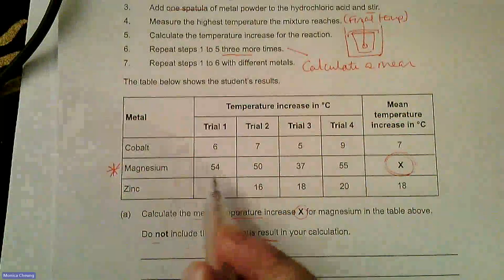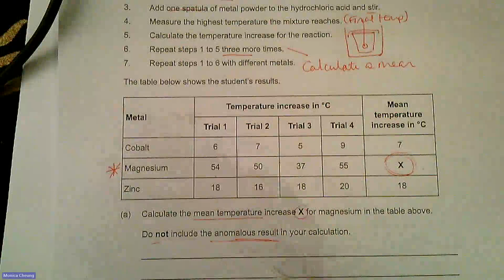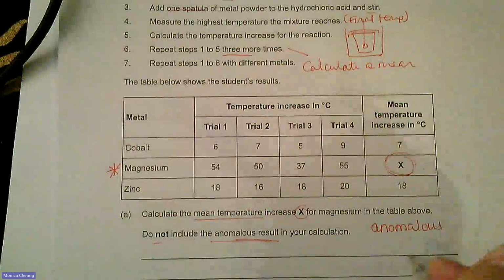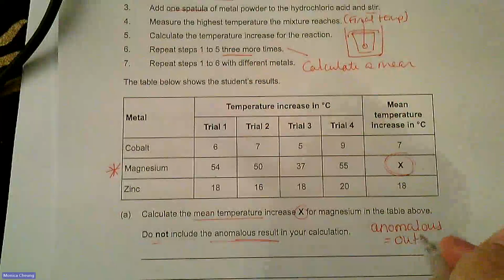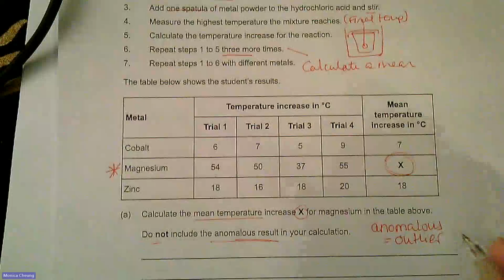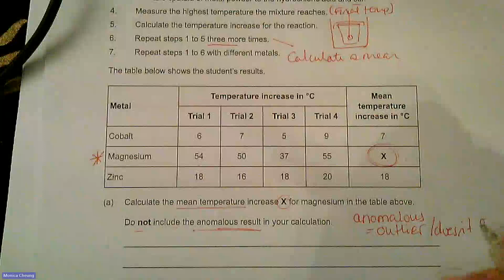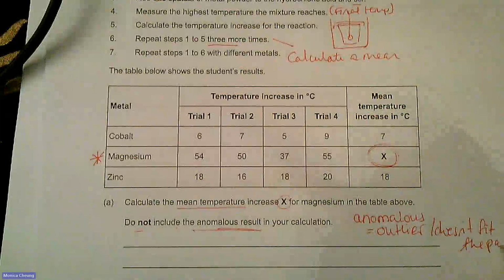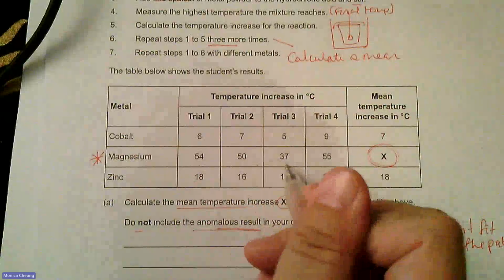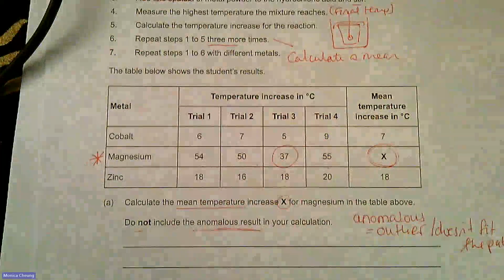It's here. So we got 54, 50, 37, 55. Now, an anomalous result is basically an outlier. So it's right here to note. So an anomalous result is the outlier, or a result that stands out, doesn't fit the pattern. So we've got 50, 54, 37, 55. The clear outlier is 37, as the rest are in the 50s, and this isn't.